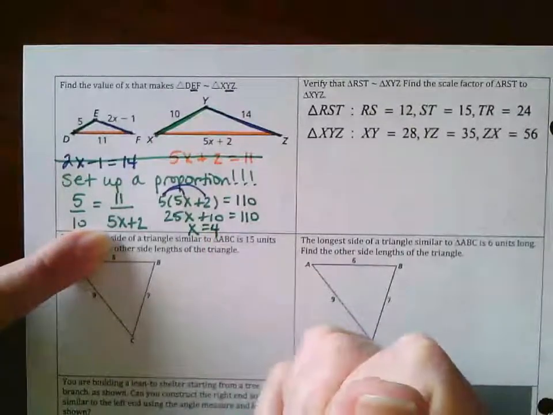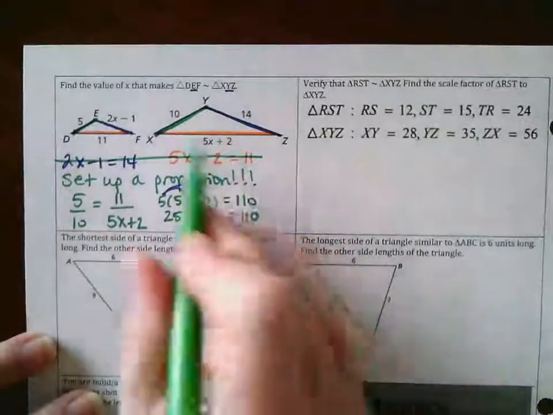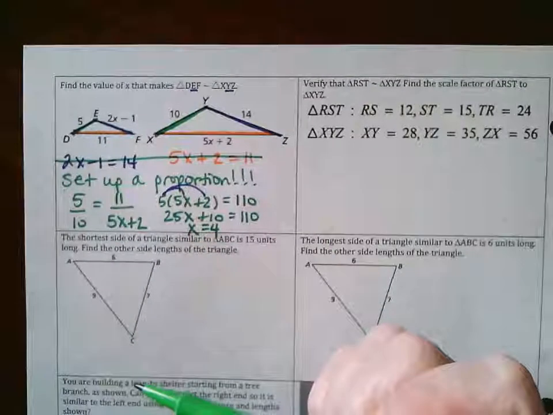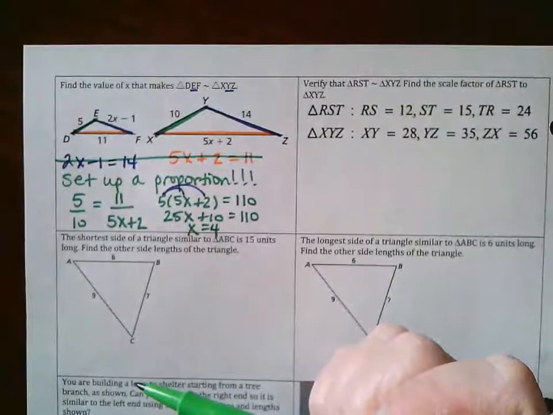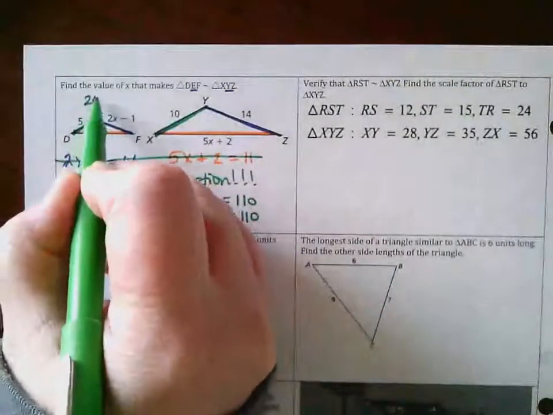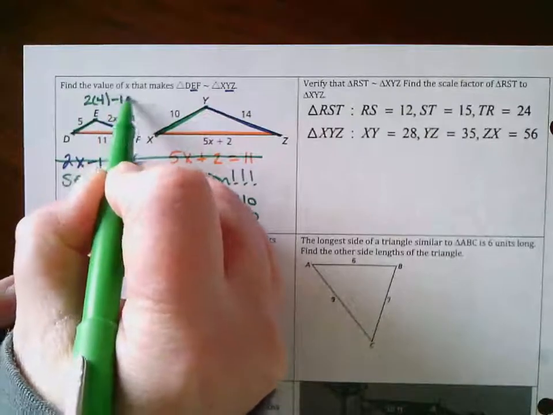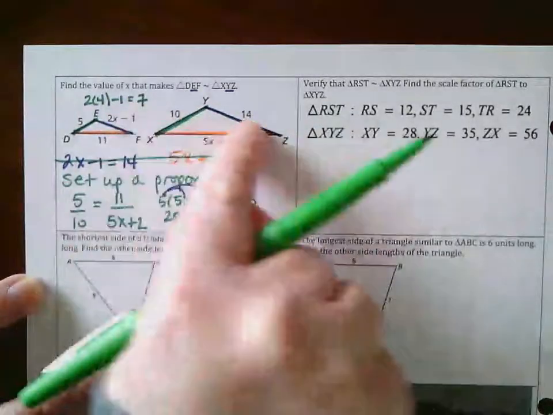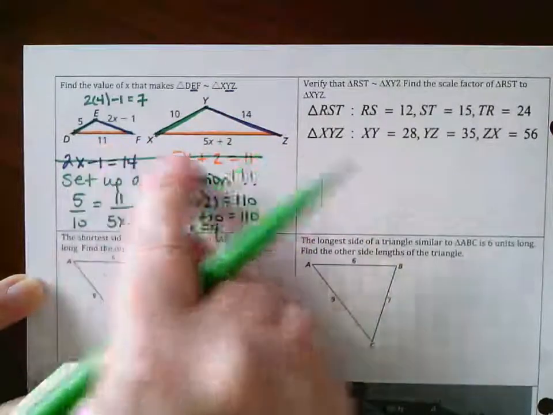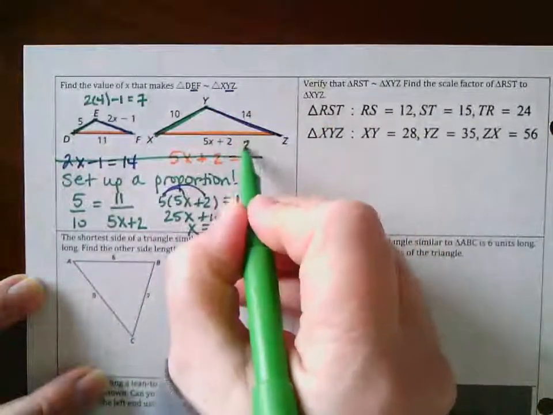Now once you're done solving that, you can plug it back in if you'd like, and then you'll get your answers for that. So 2 times 4 minus 1 is 7. 7 over 14 is 1/2. So it worked for the other one too. And then this one would be 22 if you plug it in.